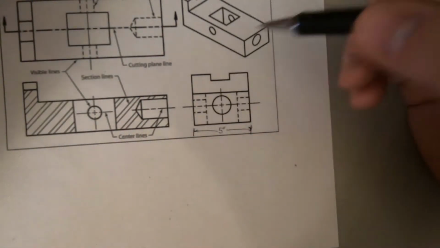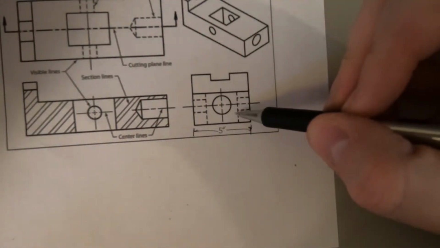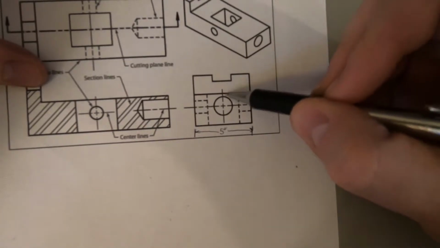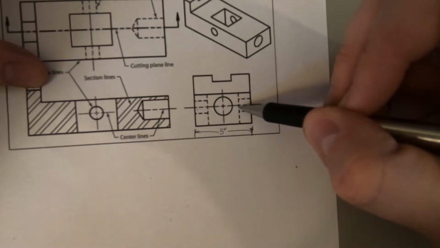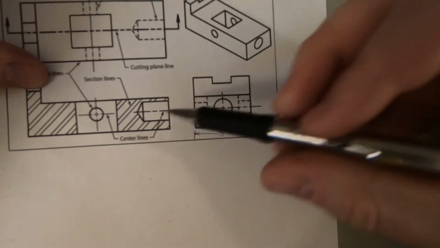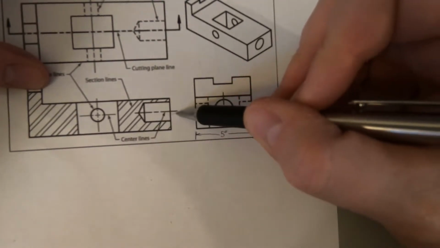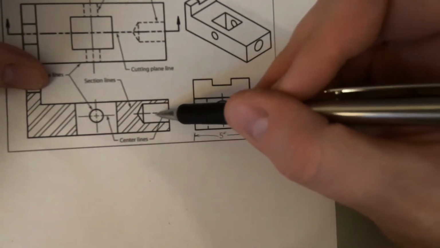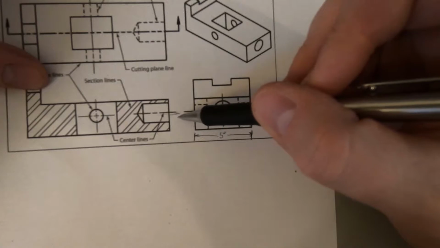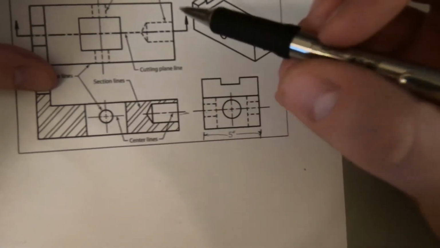Now center lines show up two different ways. If we have a hole that we're looking straight down at, it'll end up being like a plus sign with the plus in the middle. If we're looking at a circle or a hole from a side, you'll just see one of the long dash long, and that'll be the center of that hole.